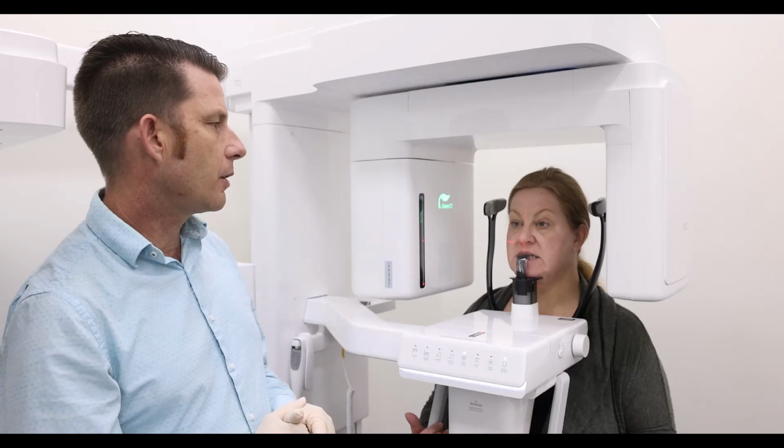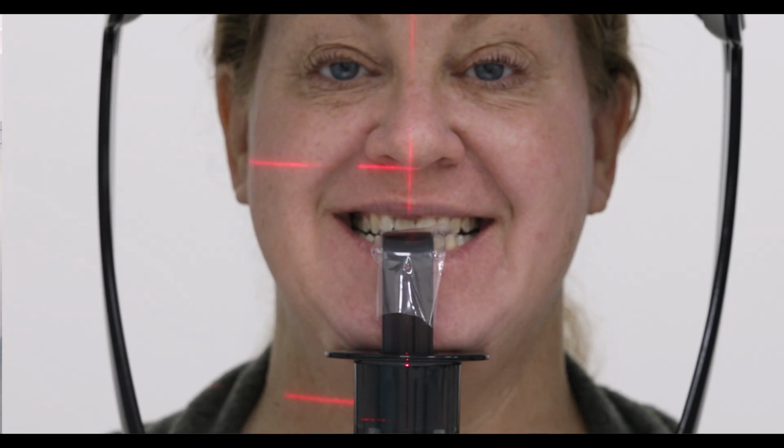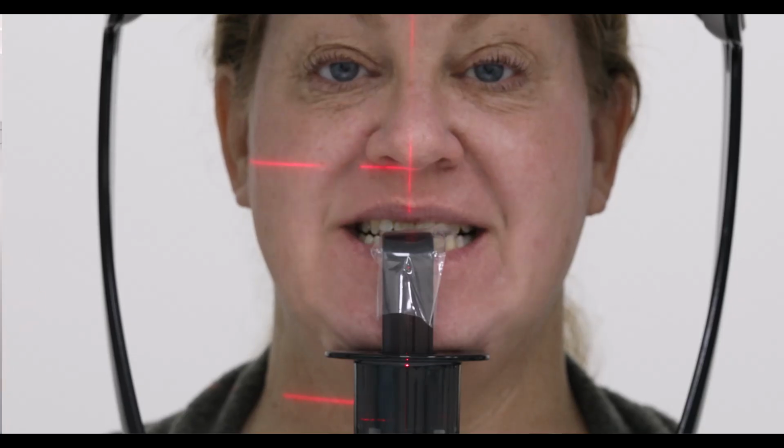I have my patient biting on the bite stick. I have my patient smile really big for me. I can see the occlusion is flat or parallel to the floor. You can relax your lips.